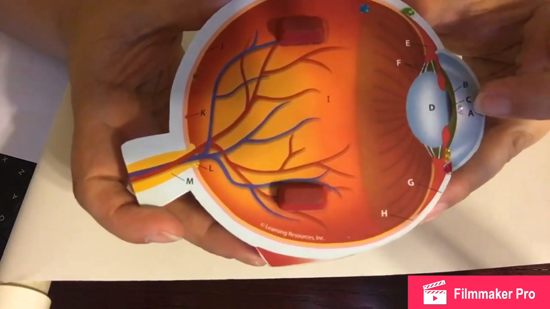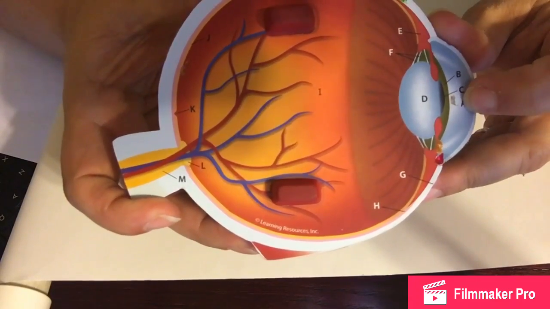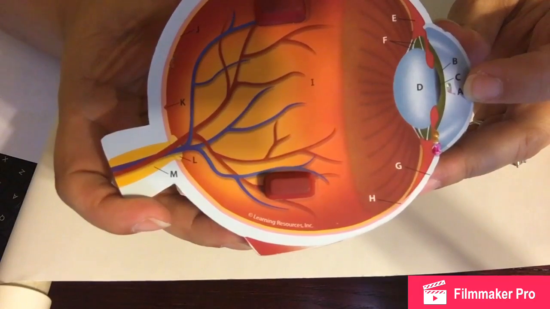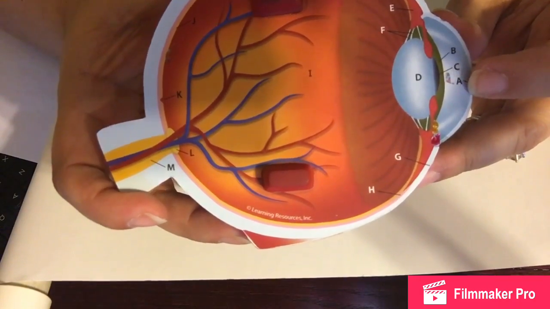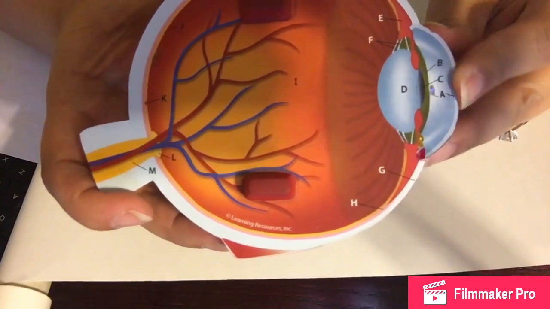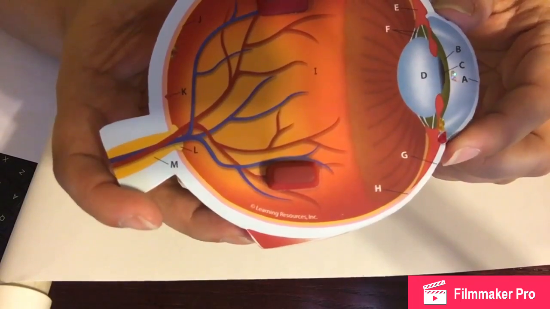As we go down, I put a silver sticker here kind of in the center, and it is the aqueous humor. It's the watery fluid that fills the interior segment of the eye and provides nutrition for some of the surrounding parts, mainly the lens, and it creates the eye pressure, which is an interesting concept.